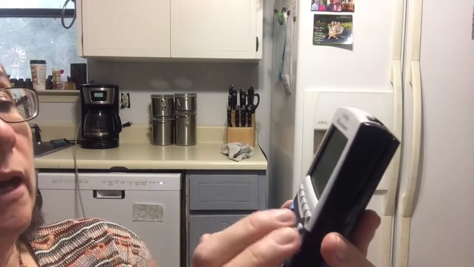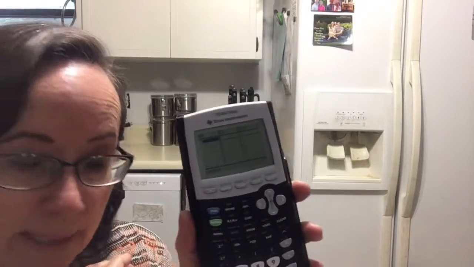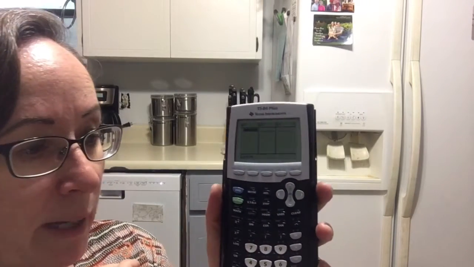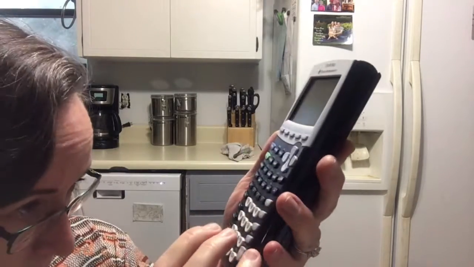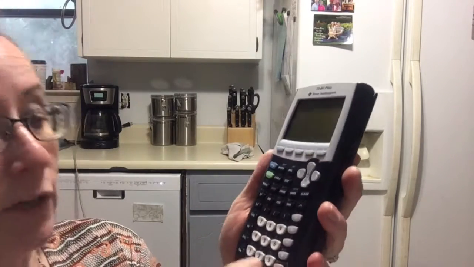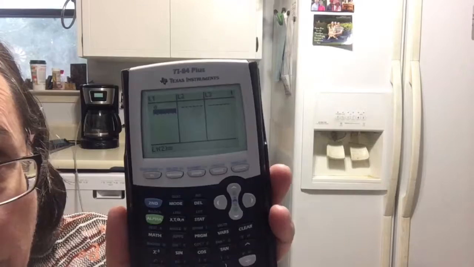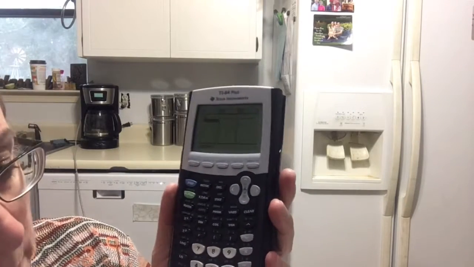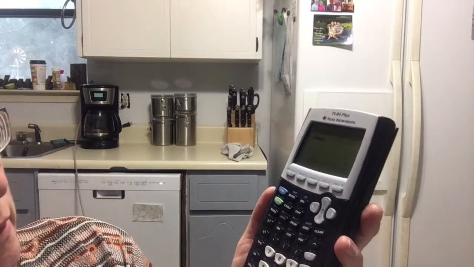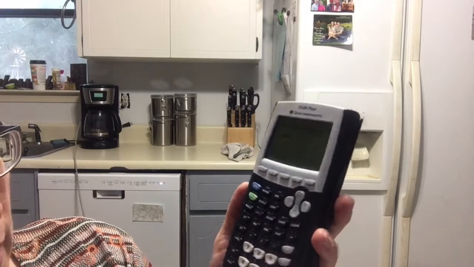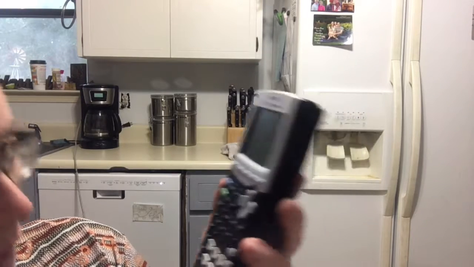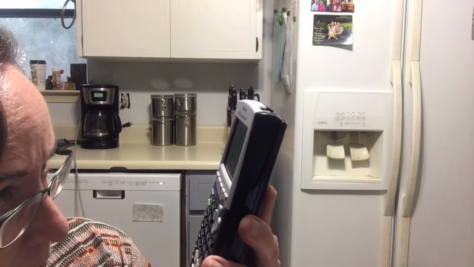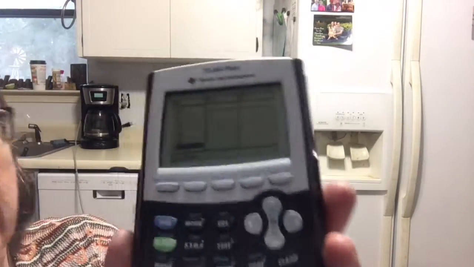Okay, so now I'm going to start entering these points, and my first point was 0, 293. I'm going to enter all of my x's first because it's just faster. So I'm going to enter my x's: 0, 1, 2, 3, 4, 5. Looks like I did that correctly.